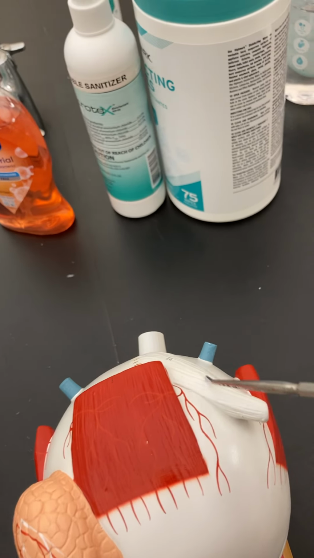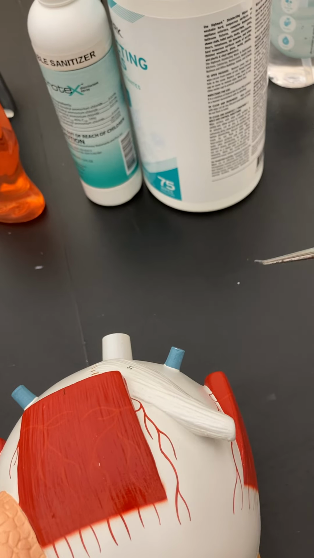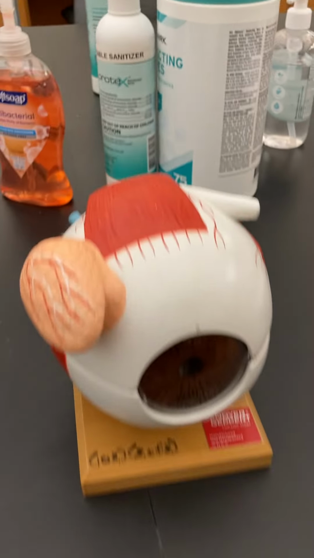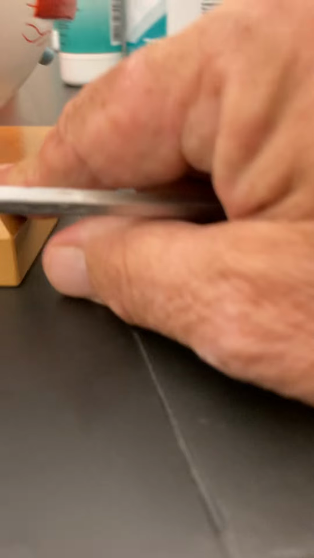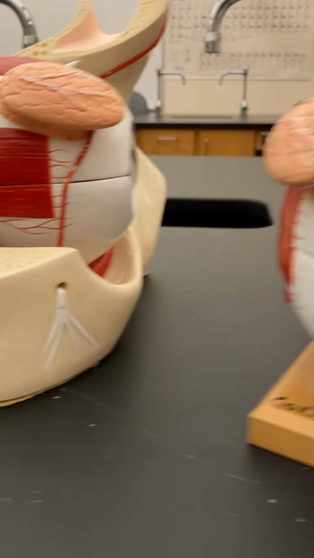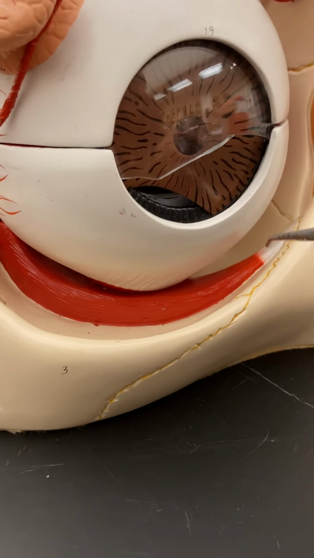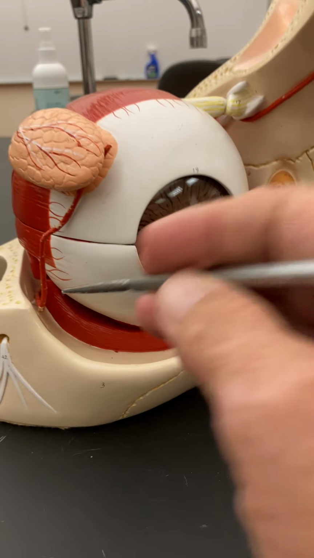This little piece would be part of the superior oblique, the ending of the superior oblique. And for the inferior oblique, it doesn't look like that's the inferior rectus there. So I don't really see an inferior oblique on this one. But on this one, you can definitely tell it. Right there.